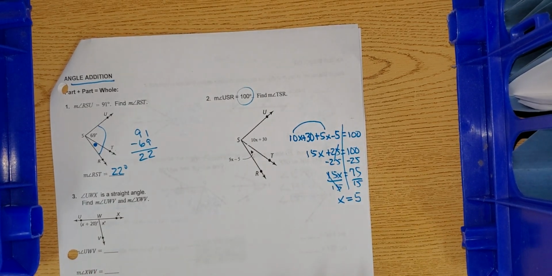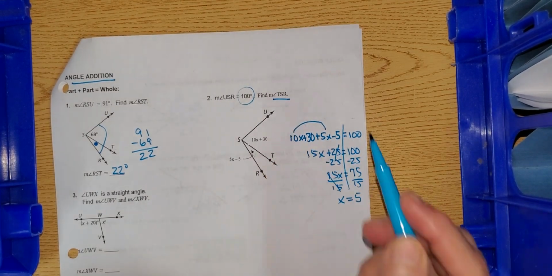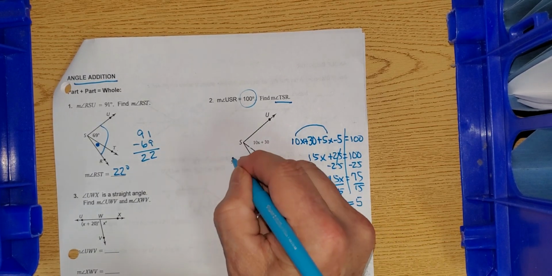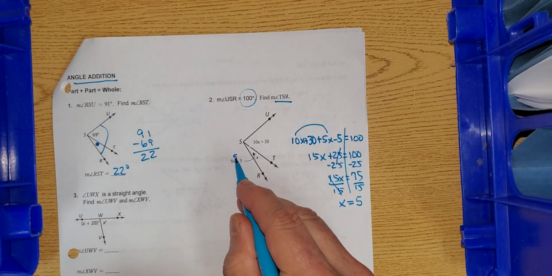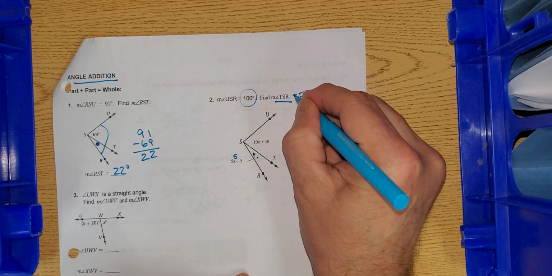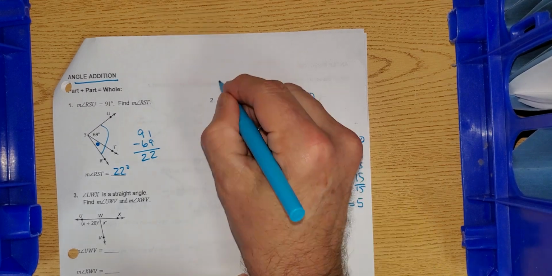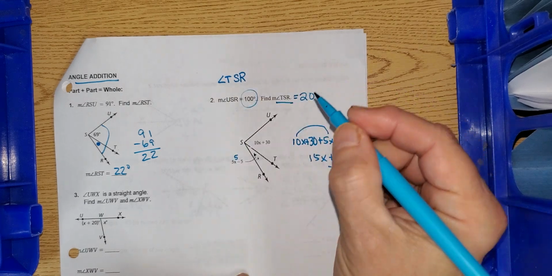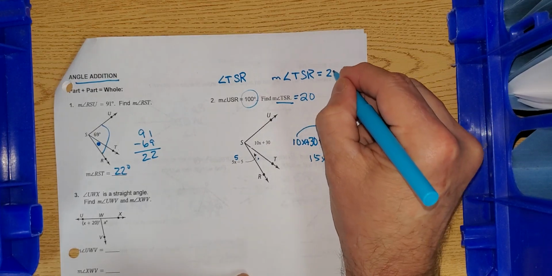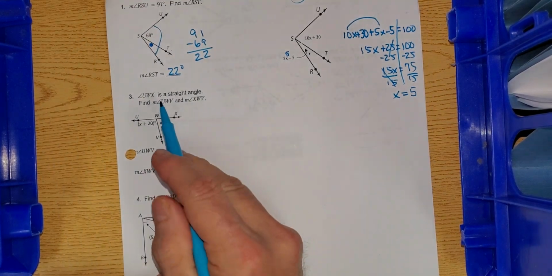Okay? So they said to find TSR, though. Once you find x, you got to see if that's what they wanted or if they wanted to find more. Okay, TSR is this little guy. That's this angle, which is here. So I take the 5 and plug it there, and 5 times 5 is 25 minus 5, which is 20. So the measure of TSR, remember the M in front means that it's the measure they want, okay? So if you just say angle TSR, they're talking about the name. And if they say the measure of angle TSR, they're talking about the measure, which is 20 degrees in this case, okay?